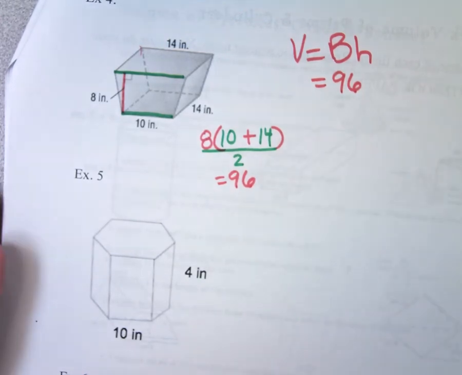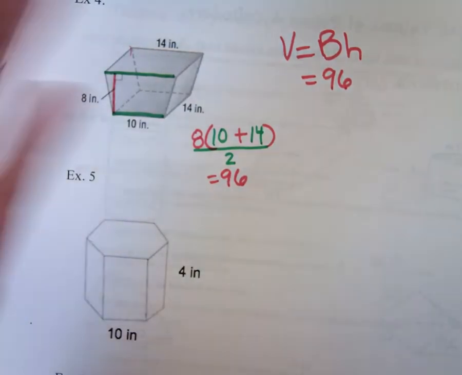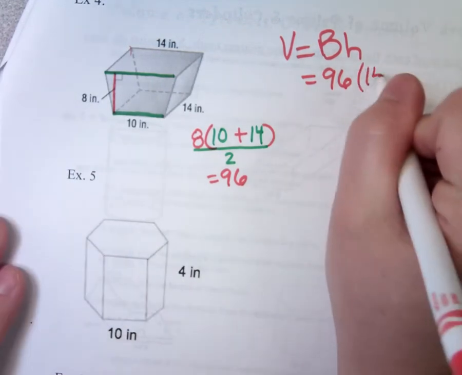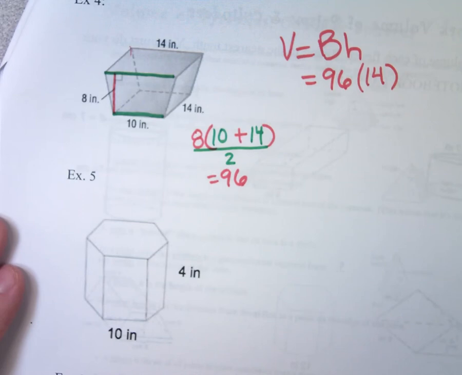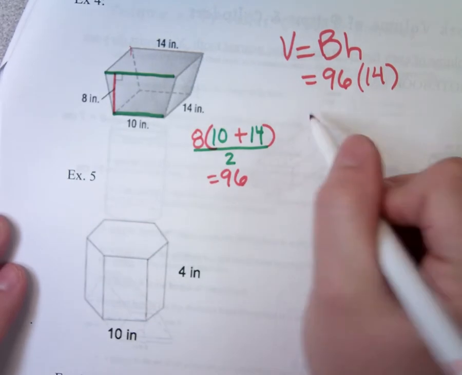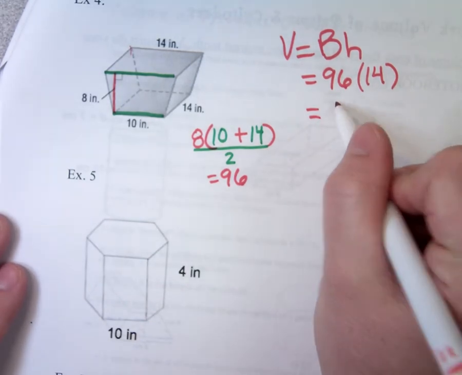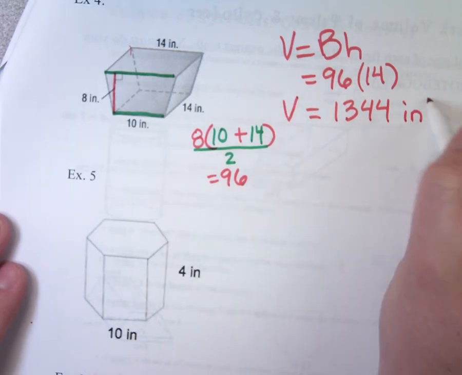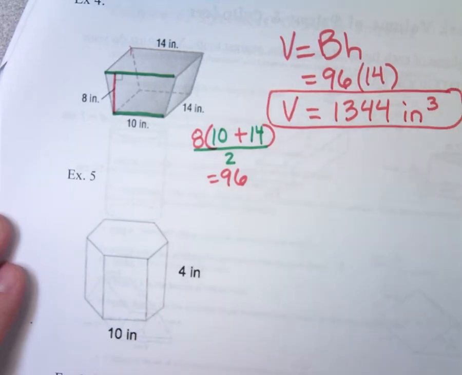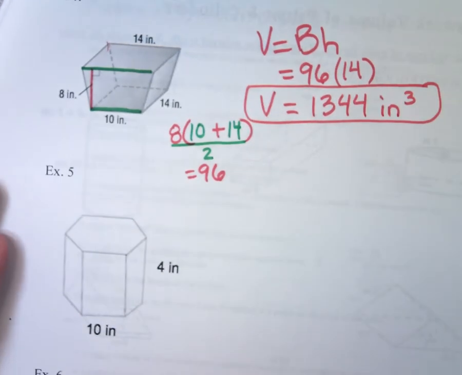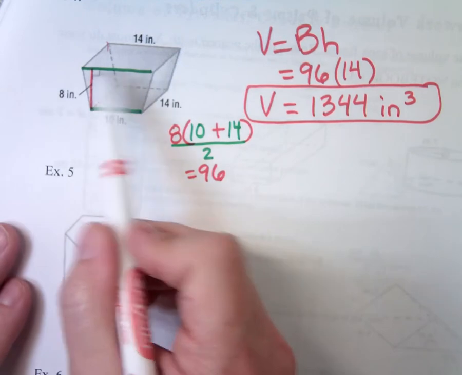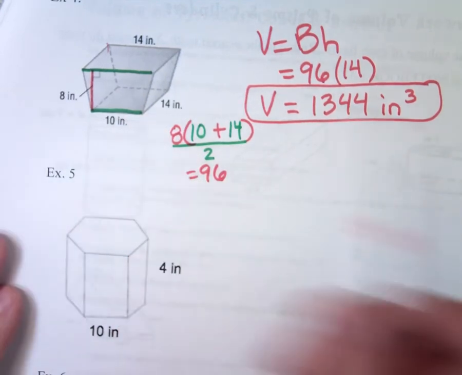And then I need to know how tall the prism stands. So if you set it up on its trapezoidal base, it would stand 14. Okay, and how about 96 times 14? 1,044. Good. Inches cubed. This one was pretty easy because to find the area of the trapezoid, I just needed to know the height, which I already knew. I needed to know the bases, which I already knew.